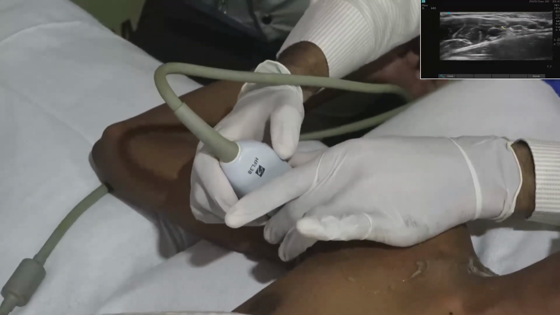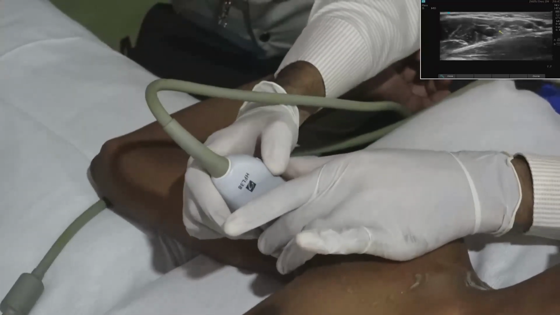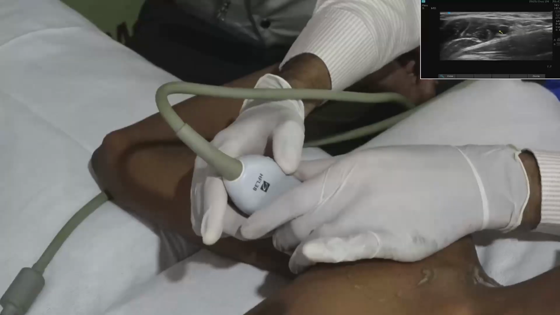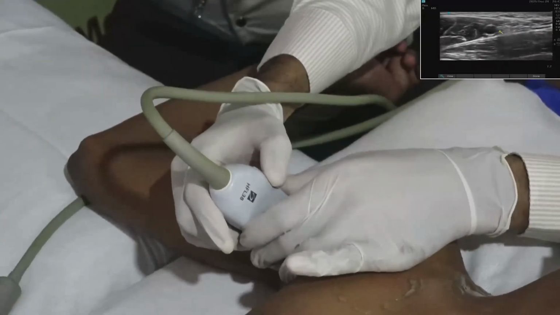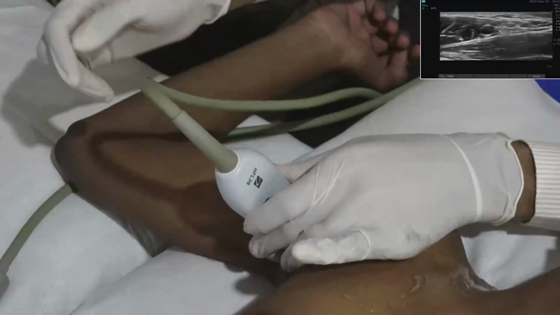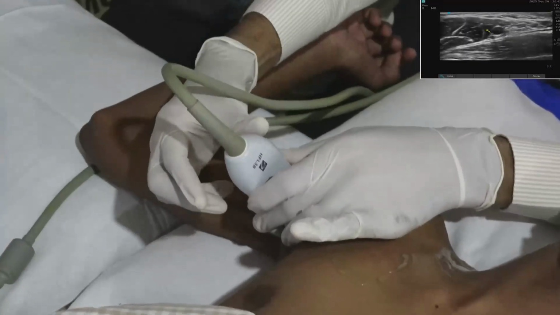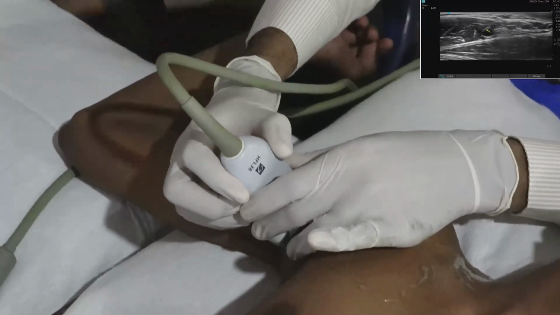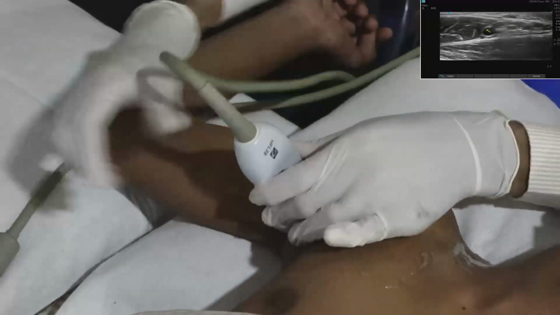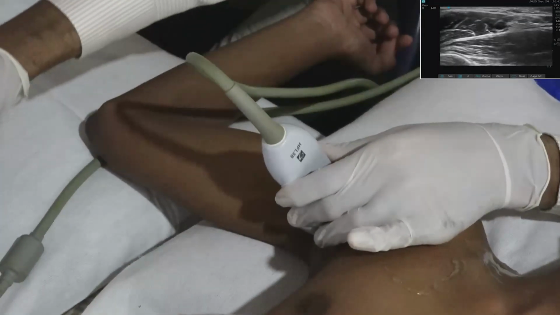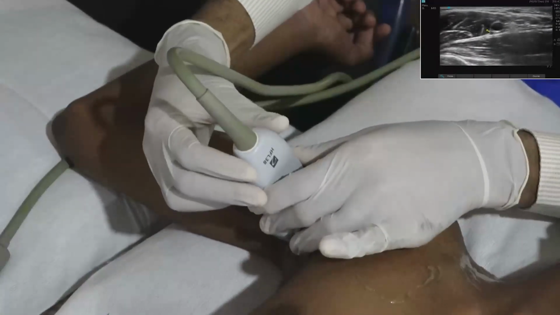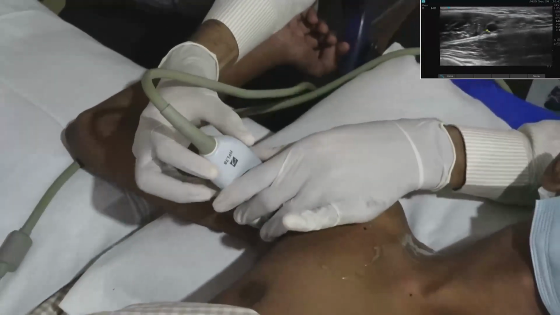Sometimes we see 2 axillary veins, sometimes 3, rarely we see 4 veins also. It is very difficult to identify the individual components, like which is ulnar, which is median, or which is radial. It is difficult to identify just like that. So whenever we have any difficulty, we have to go for distal scanning and come towards the axillary area.